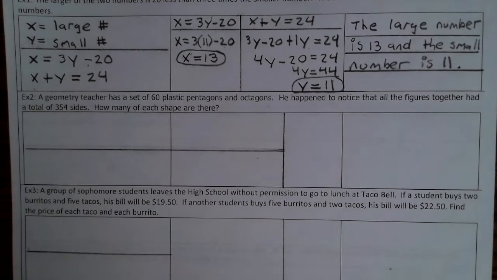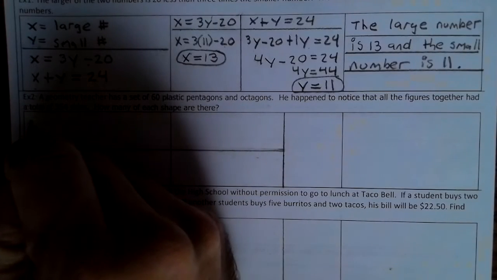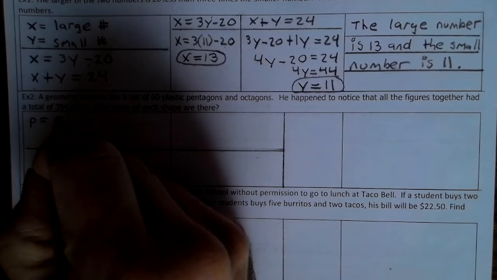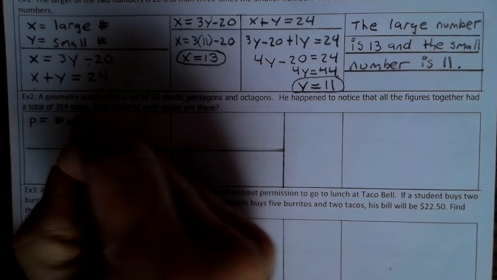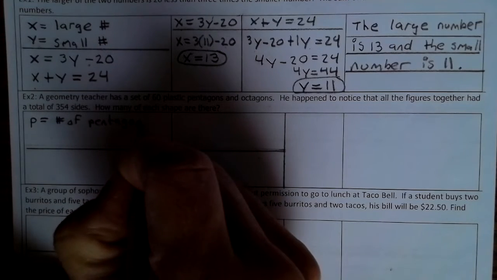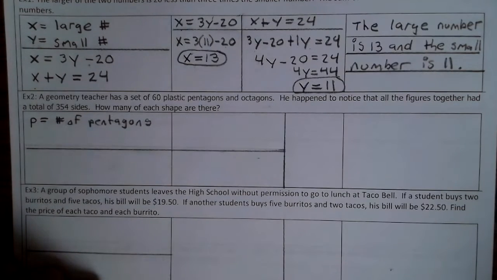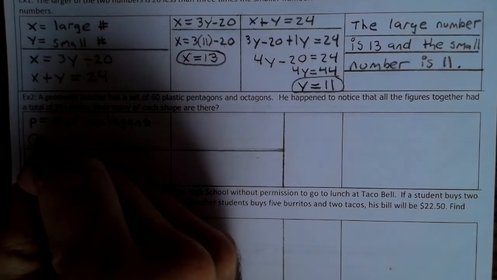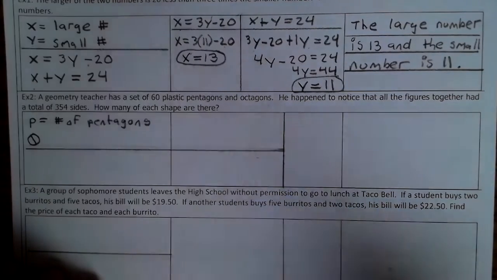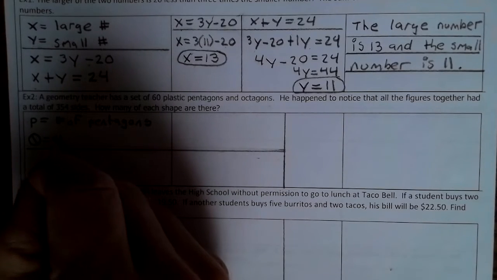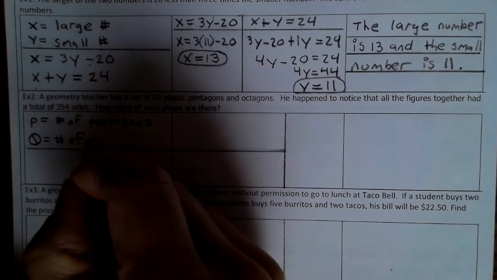Okay, so let's call P the number of pentagons. And O, let's put a slash so we don't confuse that with 0, the number of octagons.